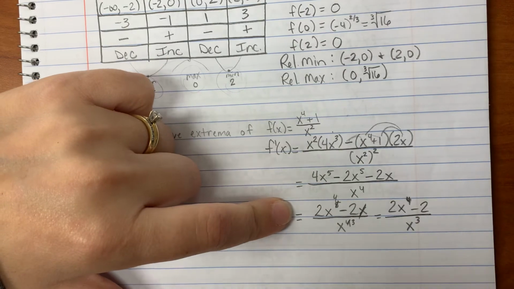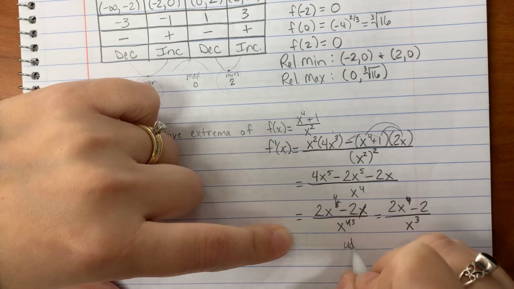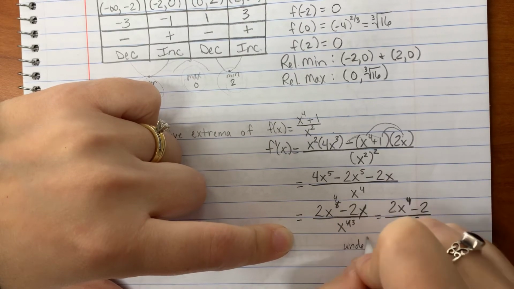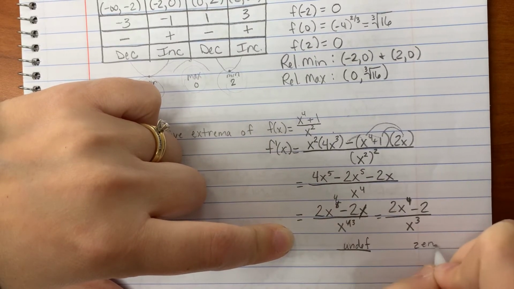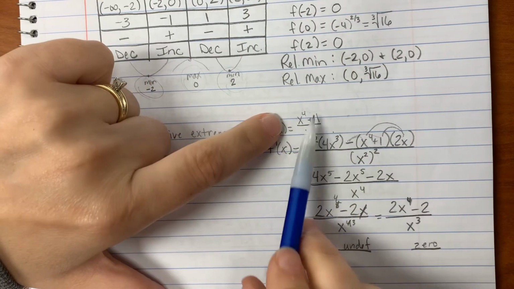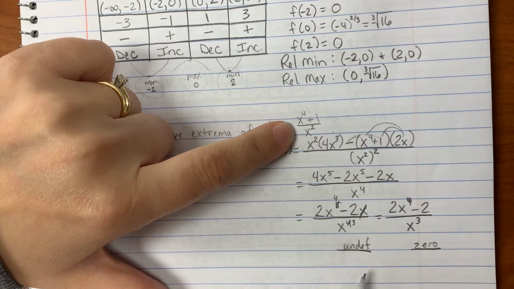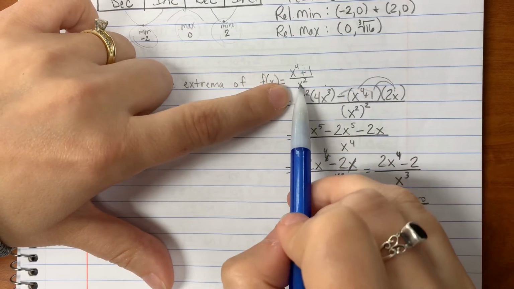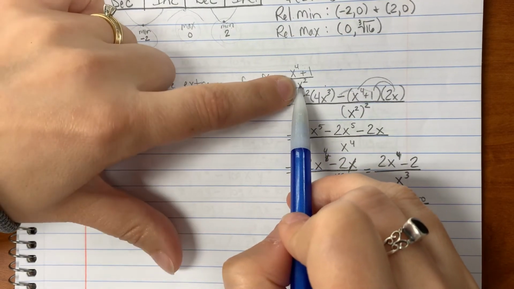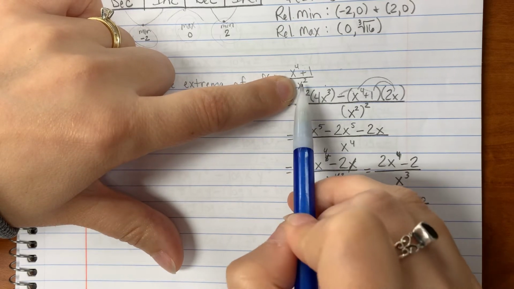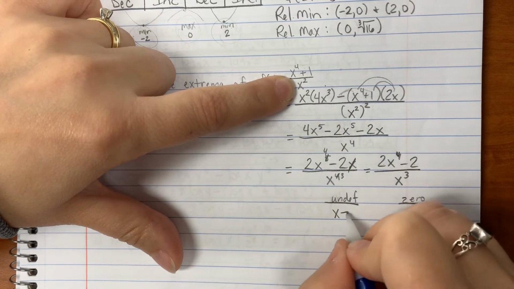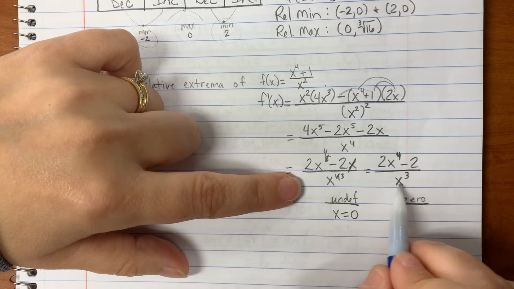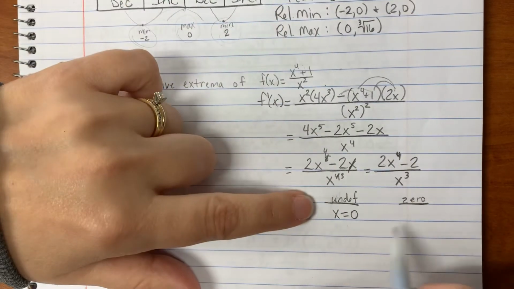So a couple of things I need to check. When is it undefined? And when is it 0? So anytime you see a rational function, you need to check that undefined situation. So undefined, from the very beginning, if the denominator was 0, it's undefined. So if x were 0, that's a problem. Same thing with once I find the derivative. If that's 0, that's a problem. So that one's already covered.